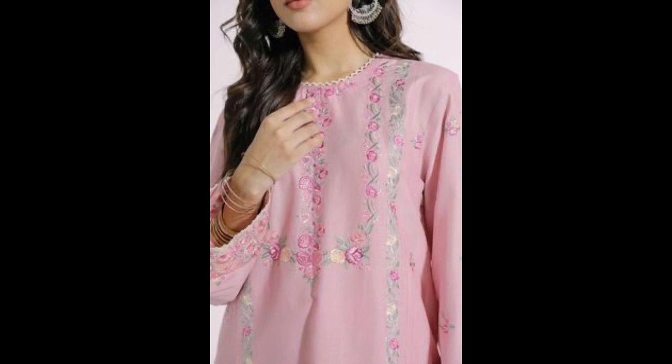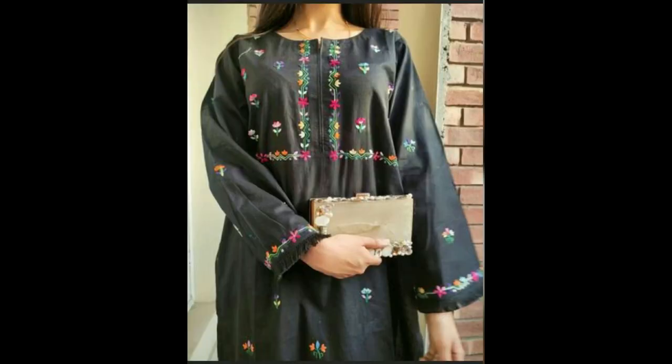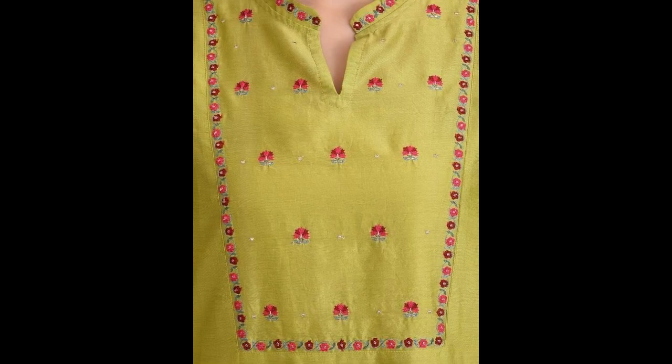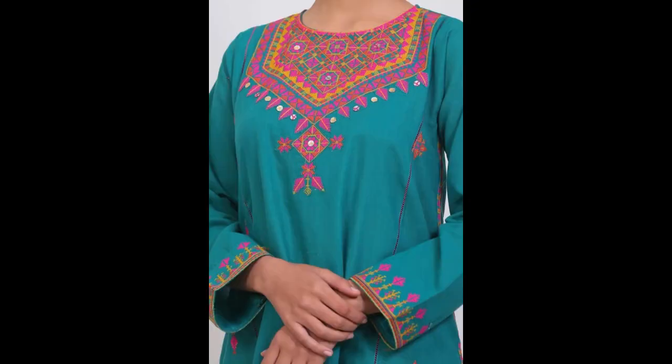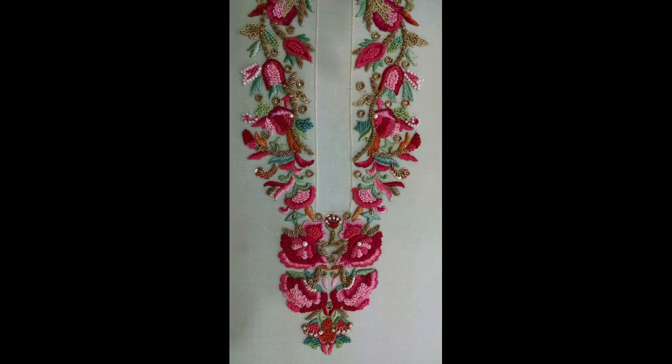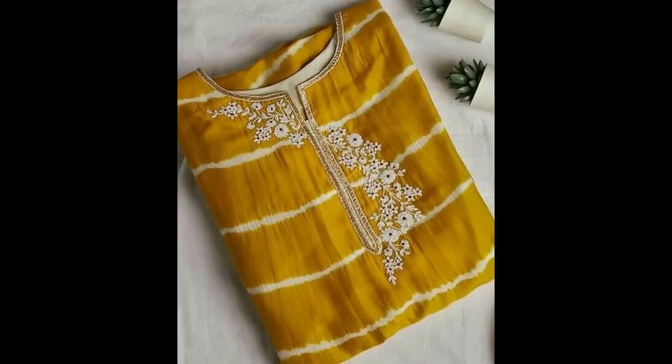All of you could see that different types of light colors and dark theme colors have been used with a wide variety of color combinations of thread work to enhance the beauty. As you know that Eid is near, so these dresses are an absolute perfect combo for an Eid outfit as well. So do try these patterns, and the beauty of this is you can use them for ari work, adda work, and other types of boutique works as well.